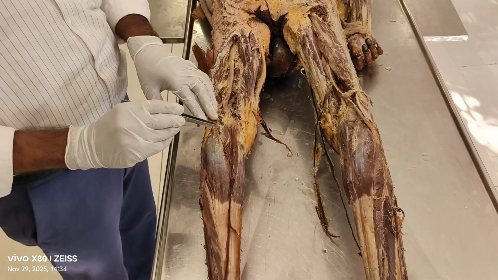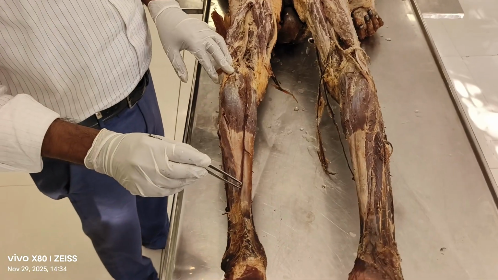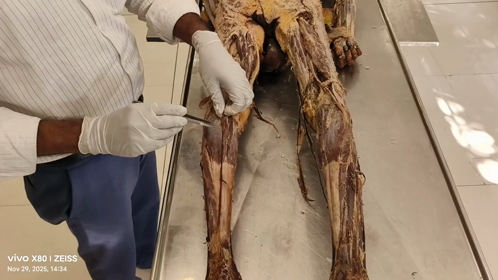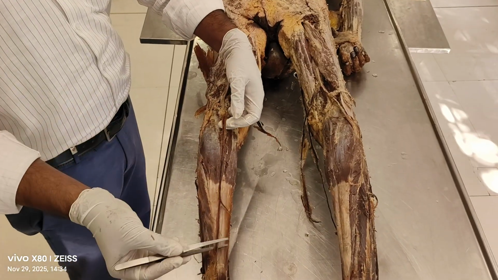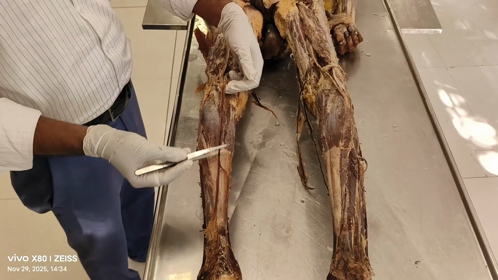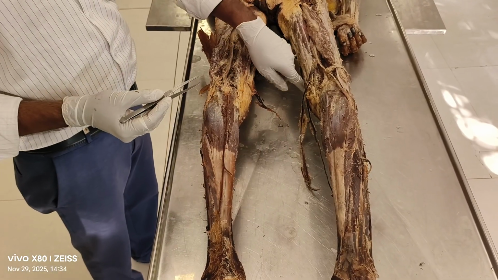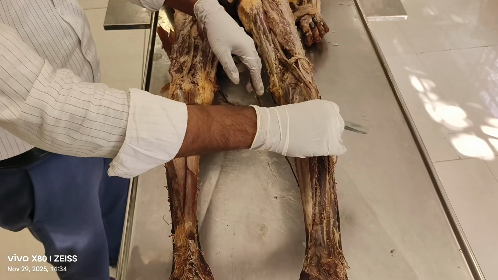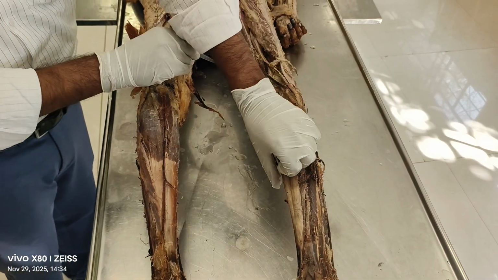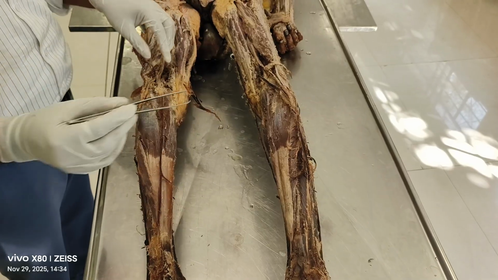Then going to the back of the leg region, when we see the back of the leg region, you are going to get this very important vein. This is the short saphenous or the small saphenous vein. You can see this, and on this side you can see the great saphenous vein. This is the great saphenous vein.